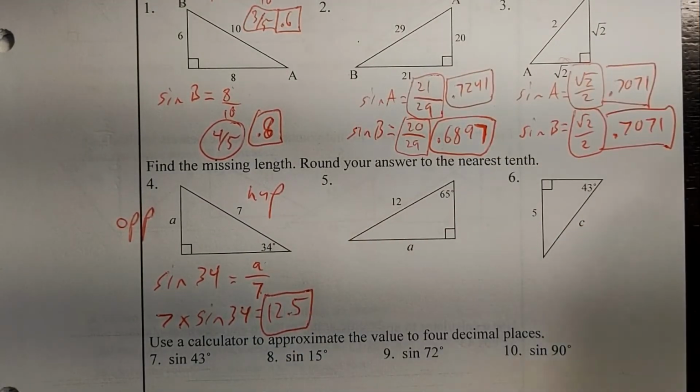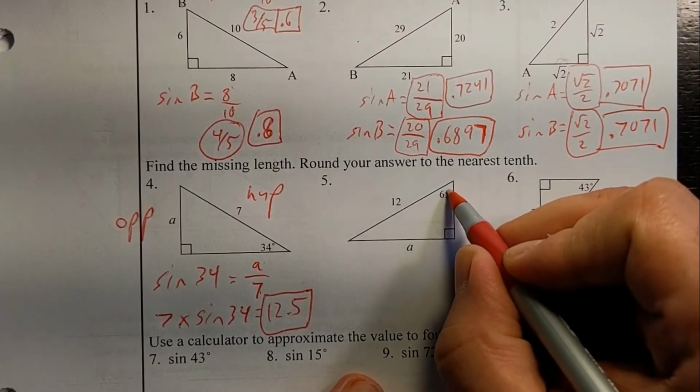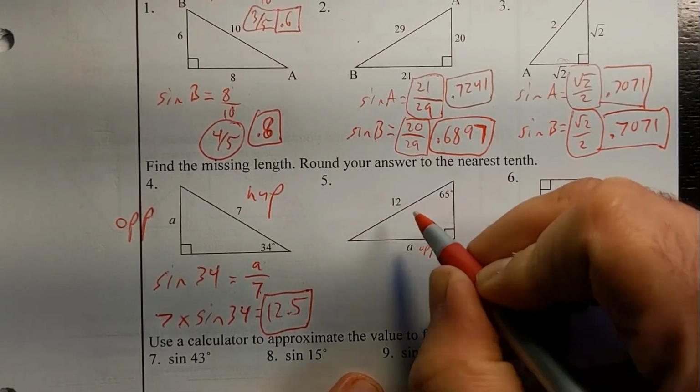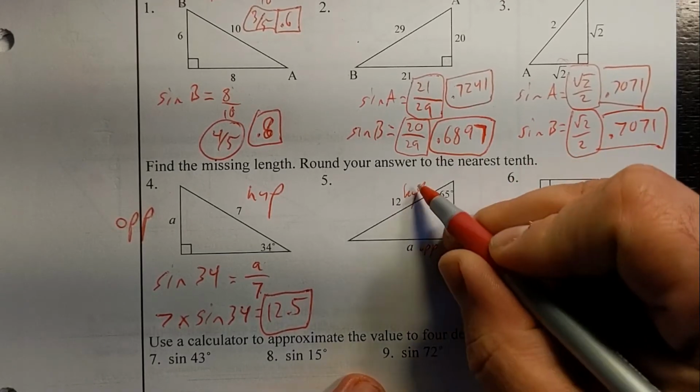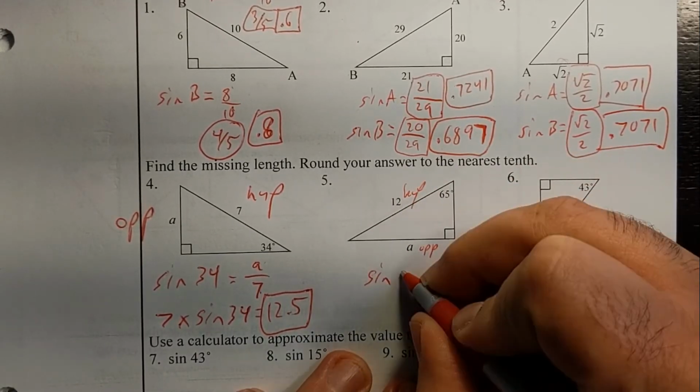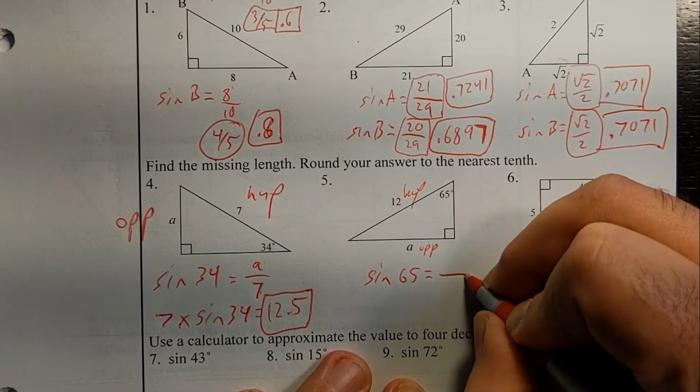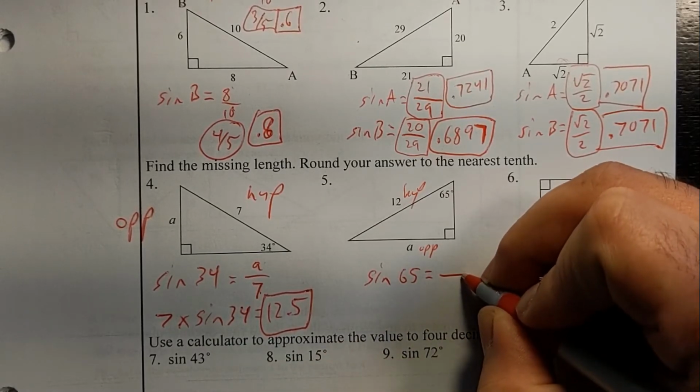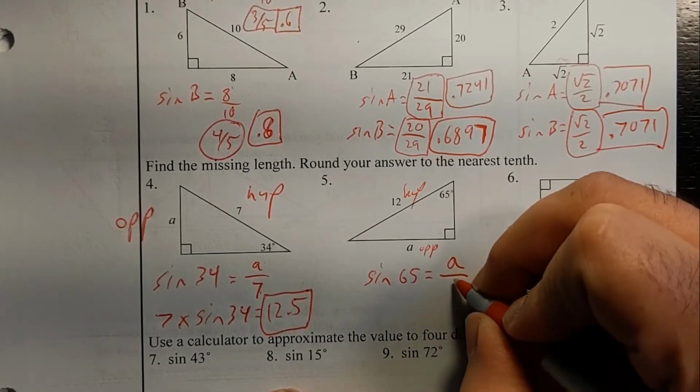Here's the whole process a little bit smoother. Watch. From that angle, that's my opposite. That's my hypotenuse. Opposite and hypotenuse tells me I'm using sine. The angle is going to go next to the trig function. When I set up my fraction, I know my opposite number goes on the top and my hypotenuse goes down to the bottom.